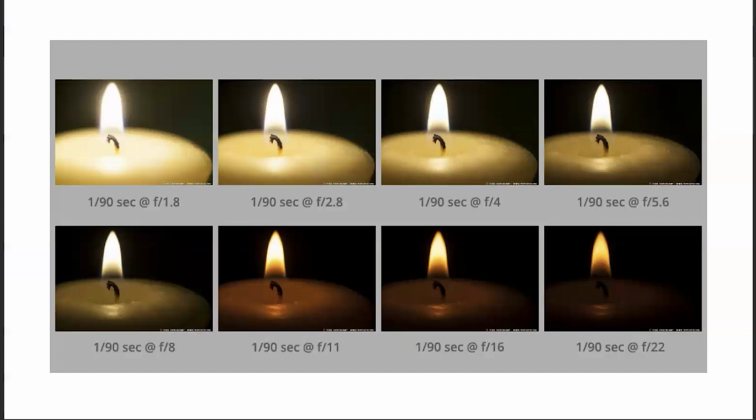And then at the bottom row, we are heading into our narrow apertures. And now what's happening is they're getting progressively dark. We are losing information again. So looking at f16 and f22 in particular, highlights are really down.